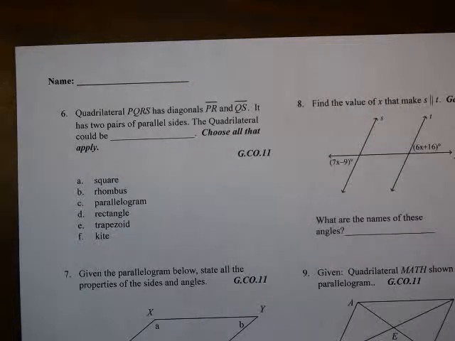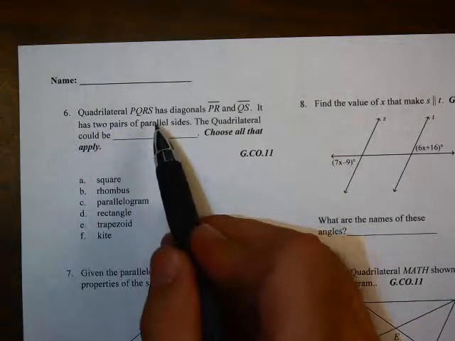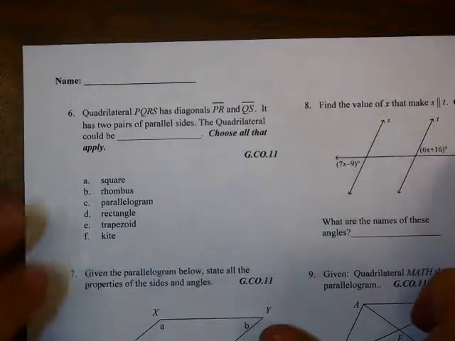Let's learn geometry, Unit 4 review number 1. This video is going to go over 6, 7, 8, and 9. And the number 6, we're starting by discussing this quadrilateral PQRS. PQRS has diagonals PR and QS. I'll just get a sense of what that looks like.